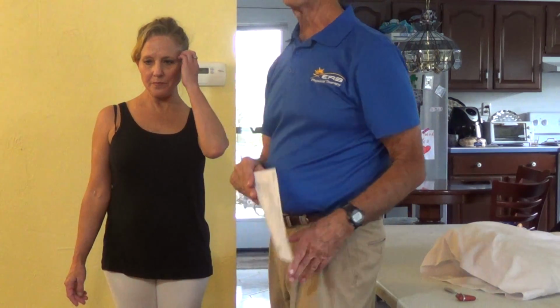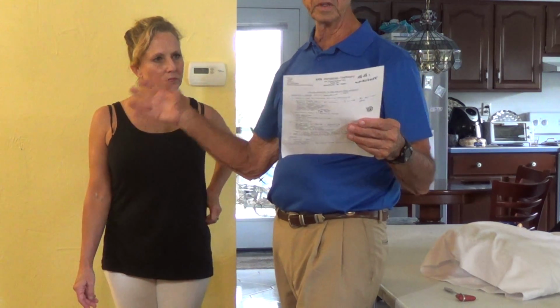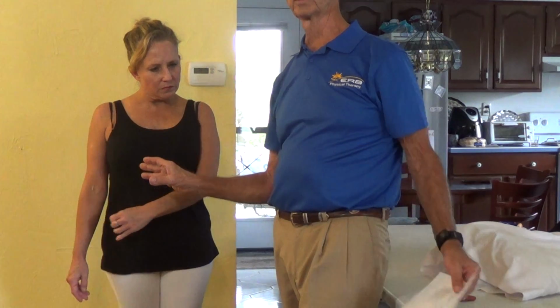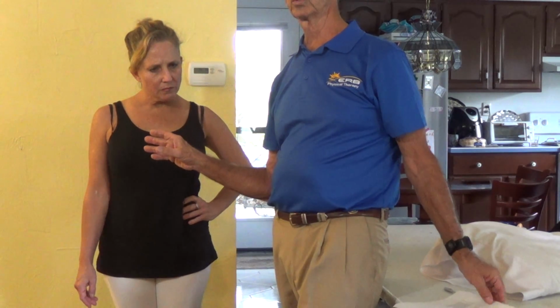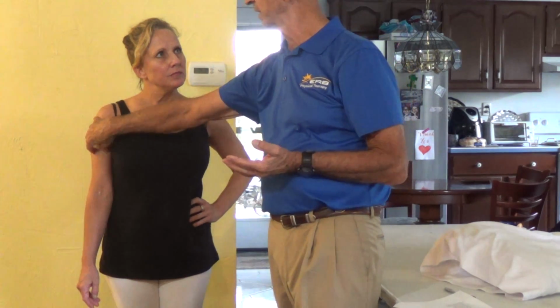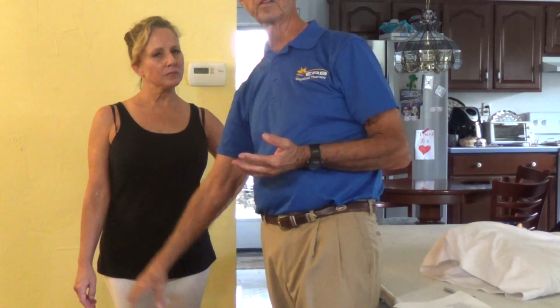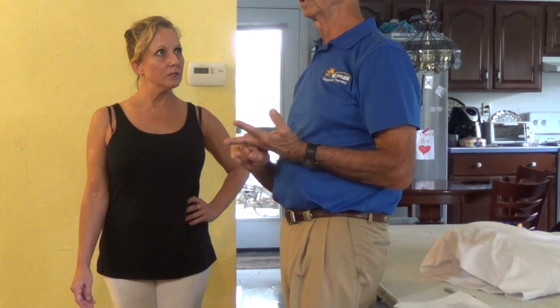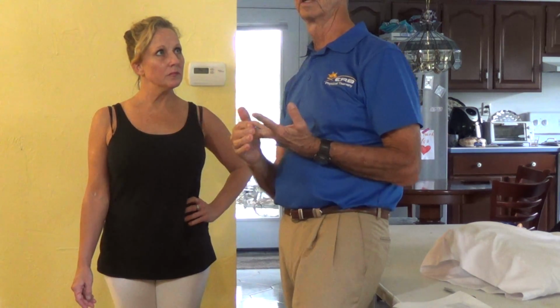Okay, so that's active elevation, and we're looking for where the pain is, the localization of the pain. Is the pain here? Is it here? Is it somewhere else in the arm? And the willingness of the patient to move it, and she's very willing to move it.